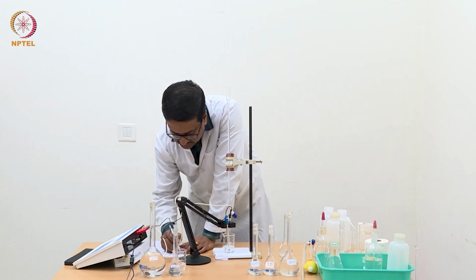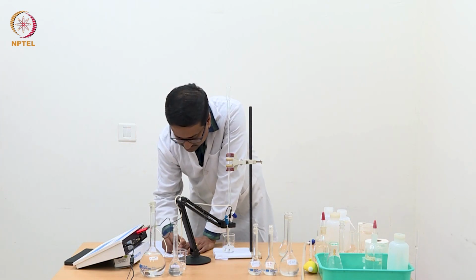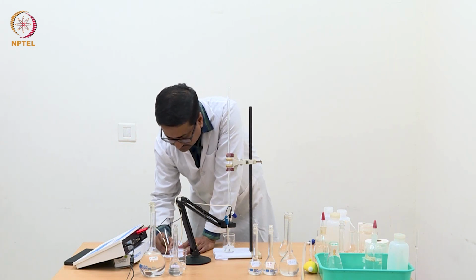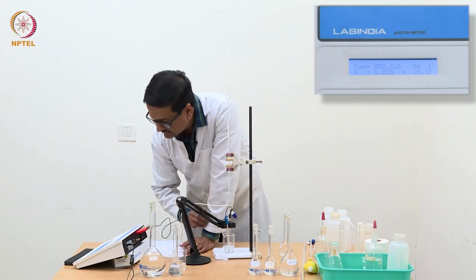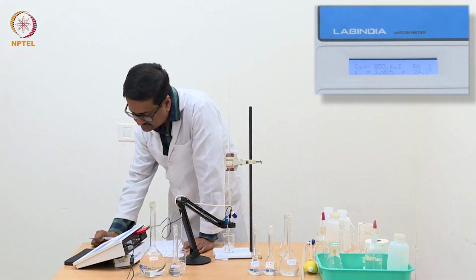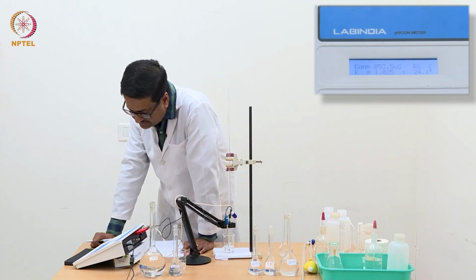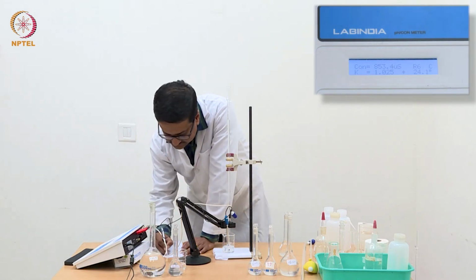So, with 0 volume of silver nitrate, we need to take the reading of the conductance, and we see the conductance is coming around 853.5 microsiemens.